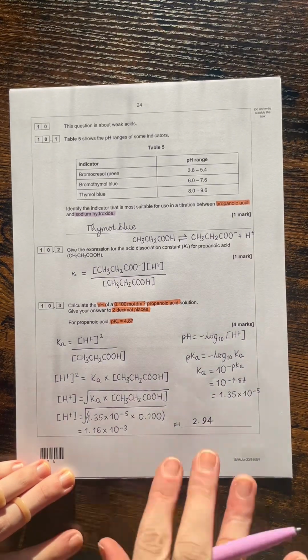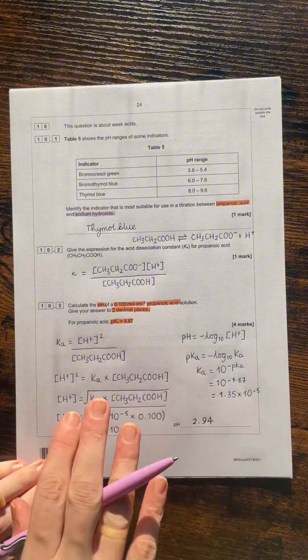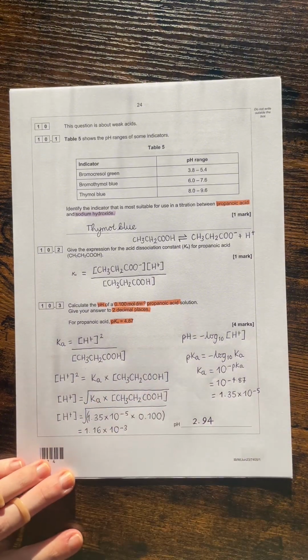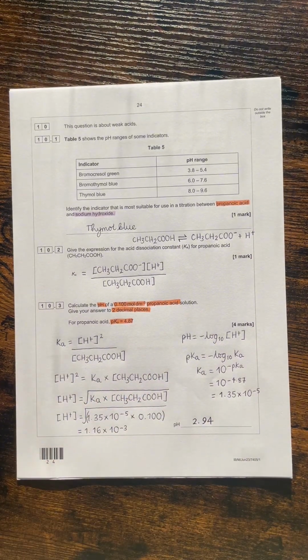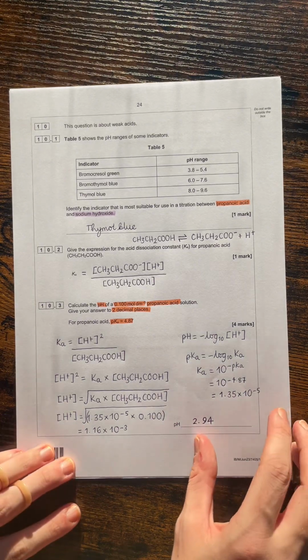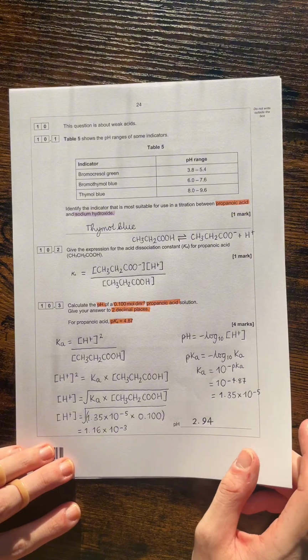They're always usually within that sort of realm, close to 3, could be 3 point something, or sort of 2.8, 2.9, that kind of thing for our weak acids. So hopefully that all makes sense so far, but as always, any questions, please leave them in the comments or send me an email.